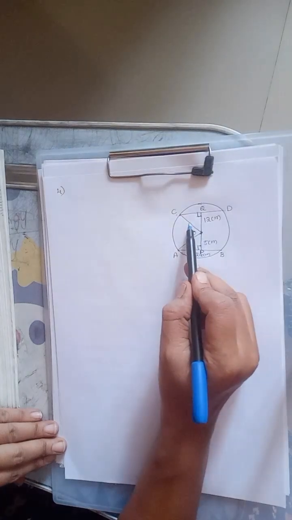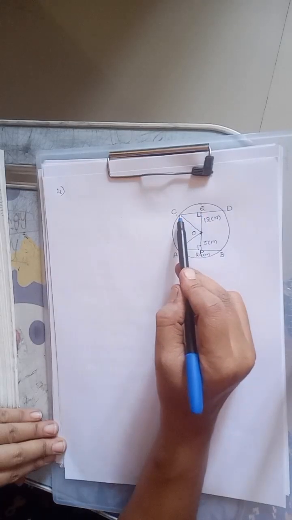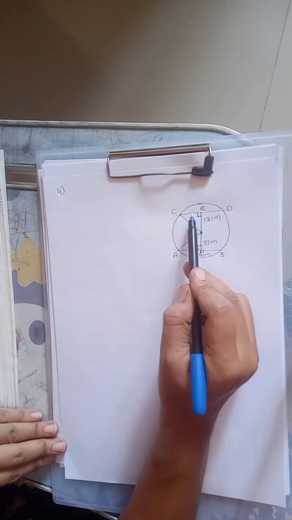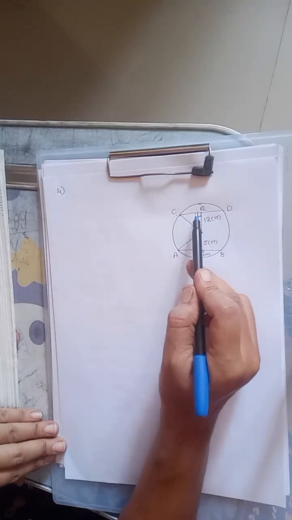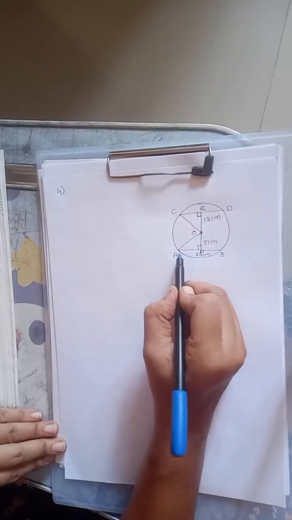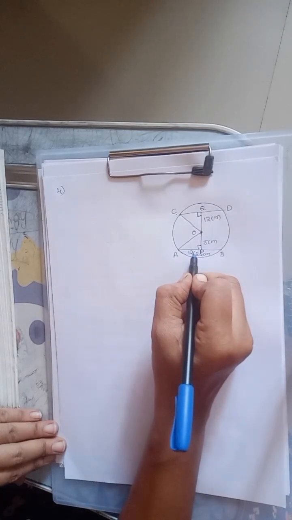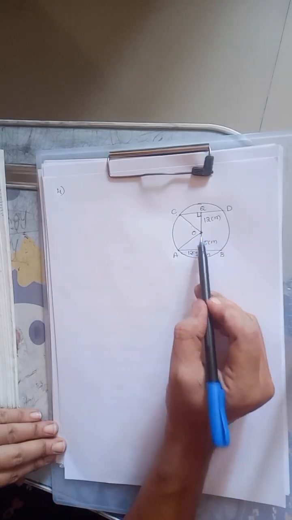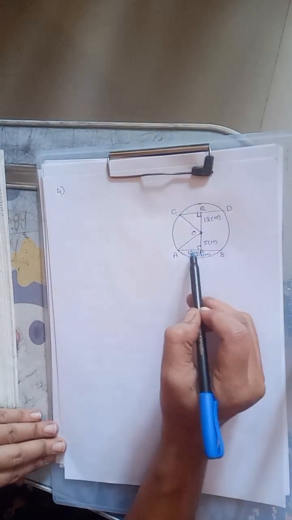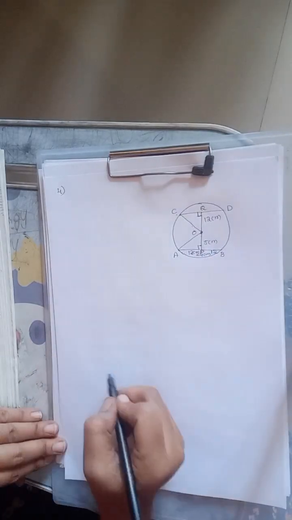After substituting OC, you can find out the length of CQ. Now what about the length of CD? It will become twice the length of CQ. Here the length of the chord is 24 centimeter, which means AP is 12 centimeter. Why? Because the perpendicular drawn from the center of the circle bisects the chord. It is 12 here and again 12 here.